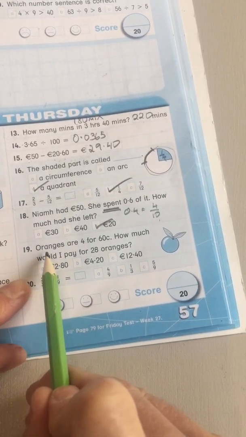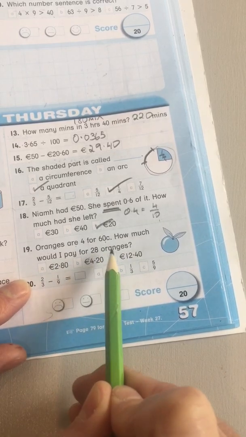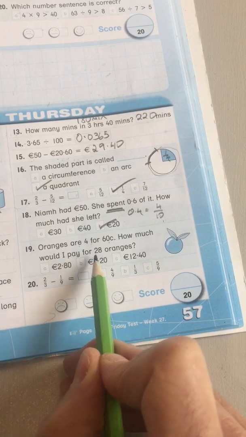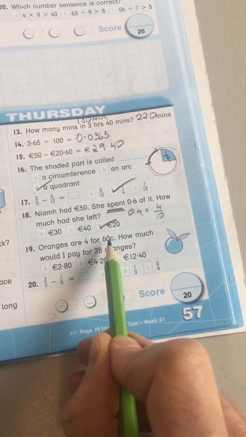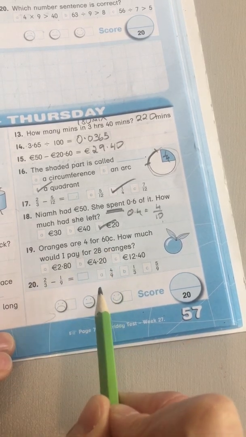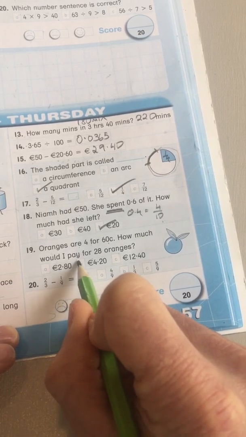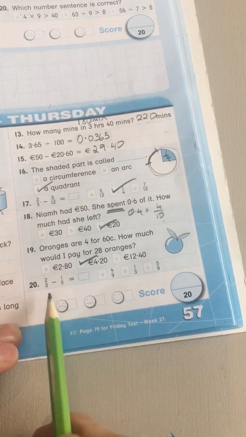Final one. Unit pricing. Oranges are 4 for 60 cents. How much would I pay for 28 oranges? Well, we see the relationship between 4 and 28. Multiply 4 by 7 to get to 28. So it's going to cost 7 times this price. 7 60s are 420 cents. 420 is €4.20.